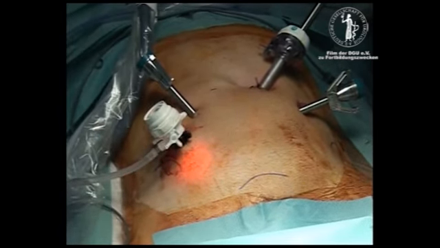Finally, the reusable 5 mm assistant trocar is placed between the right robotic trocar and the camera trocar as high as possible without puncturing the peritoneum.